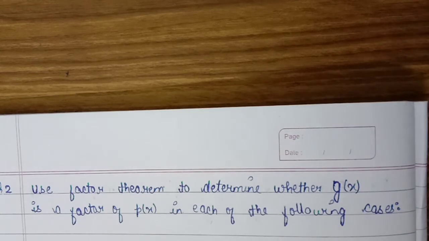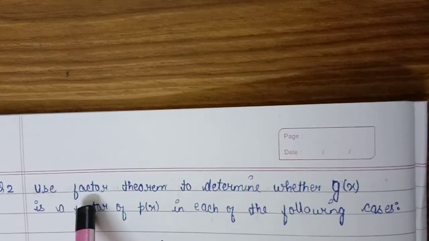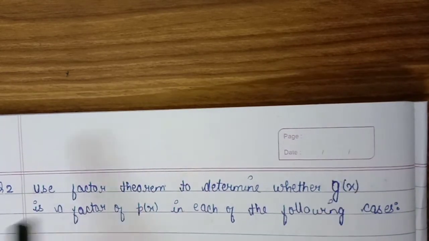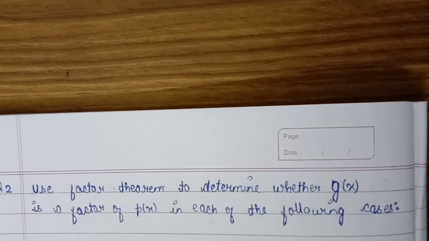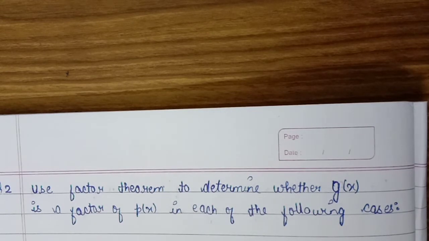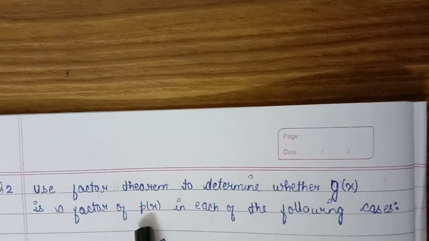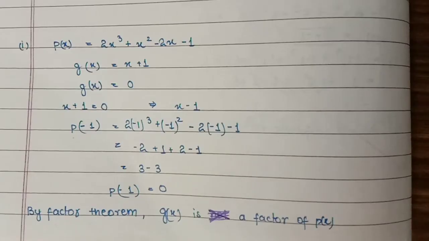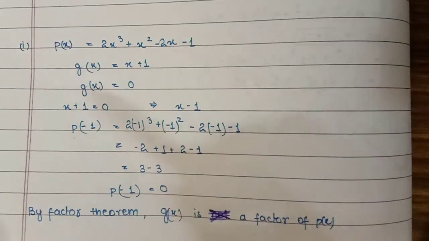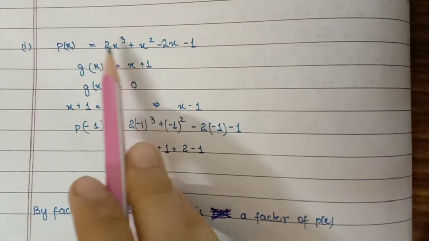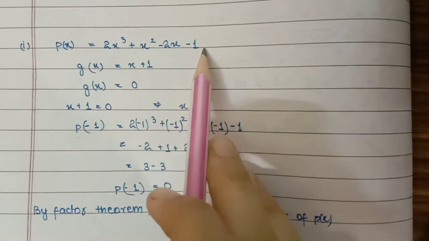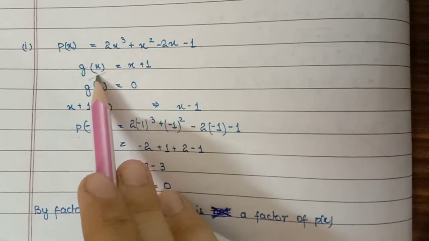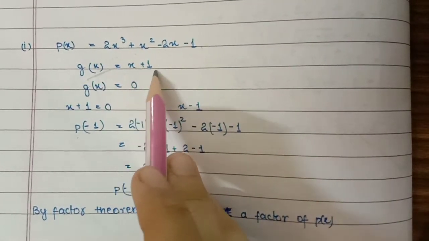Now, our question number 2 is, use factor theorem to determine whether gx is a factor of px in each of the following cases. इसमें भी हम फैक्टर थ्योरम का यूज करेंगे और बताएंगे हमारा gx px का फैक्टर है या नहीं. तो our first part is px is equals to 2x cube plus x square minus 2x minus 1, whereas our gx is equals to x plus 1.